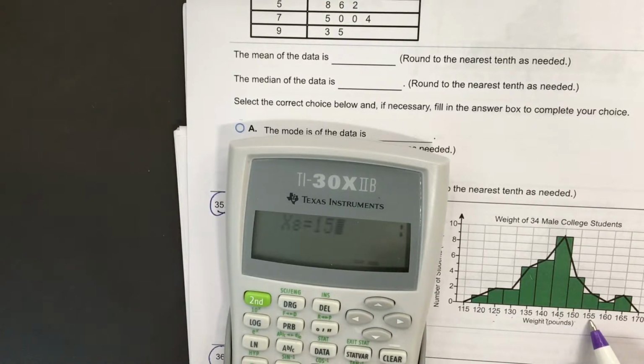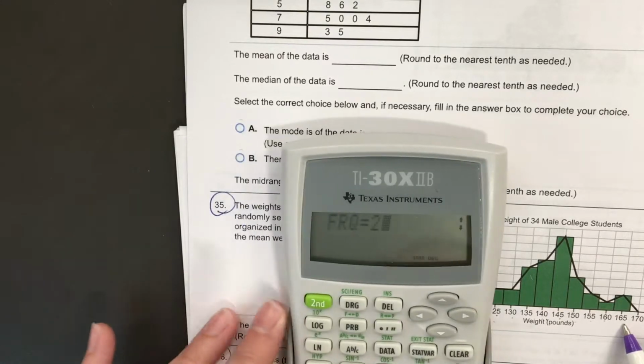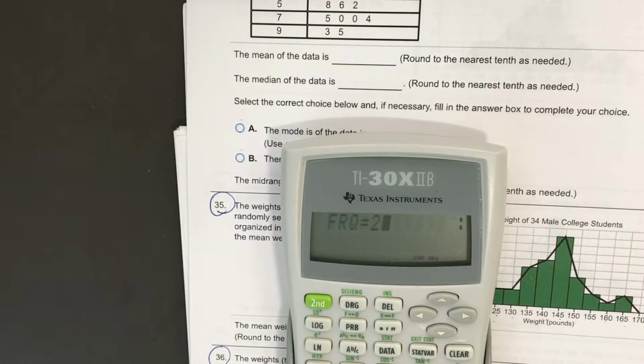The next one is 155 with a frequency of 2. The next one is 160 with a frequency of 1. The last one is 165 and it has a frequency of 2. Now I will hit the down arrow one more time, but leave X sub 11 blank. I'm not sure if I need to do that, but I know it works if I do that.